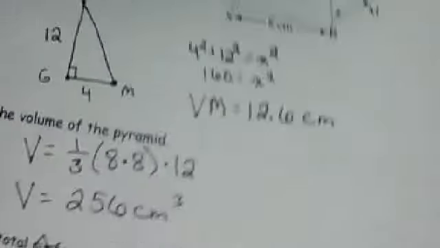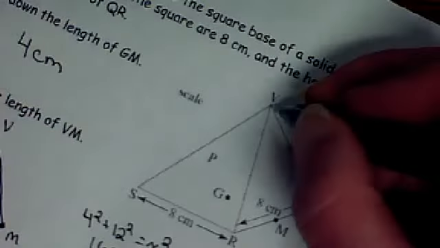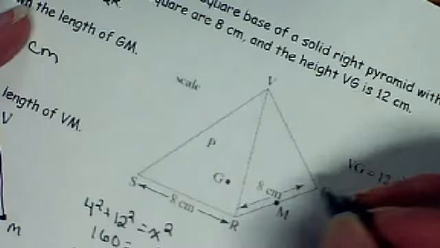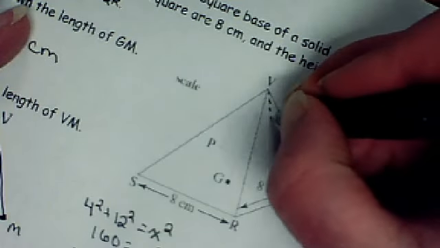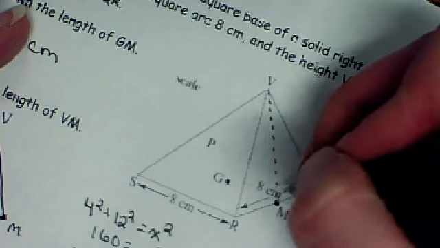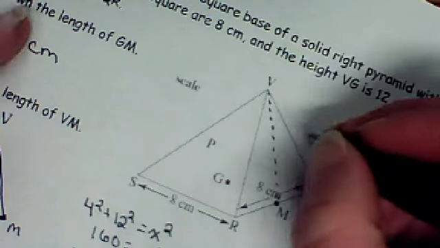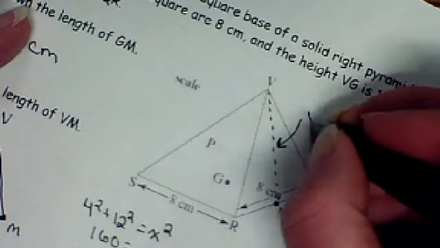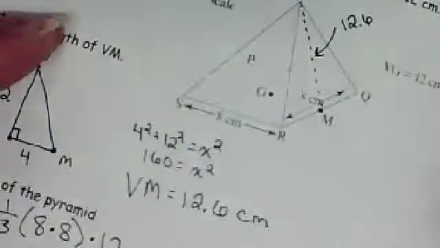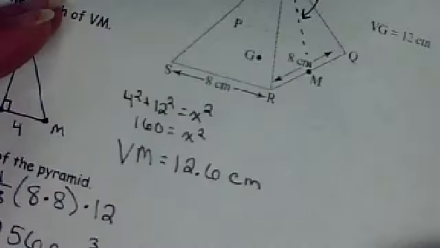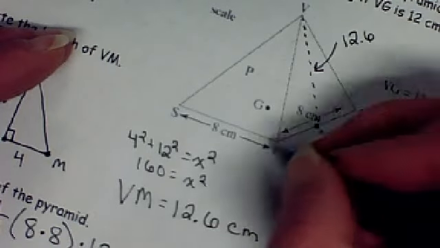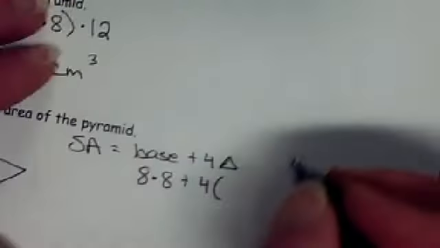Now let's think about those triangles. Gosh, here's the triangle. 8 is the base of that triangle. I wish I knew the height of the triangle, which would actually be this length. Oh, we found it. It was 12.6. We found it right there. VM is 12.6. So the height of the triangle is 12.6. The base of the triangle is 8.